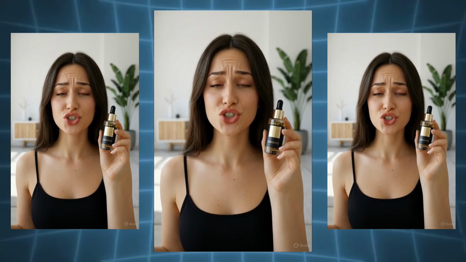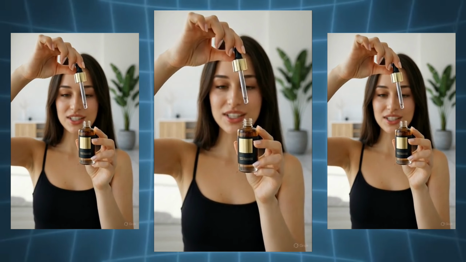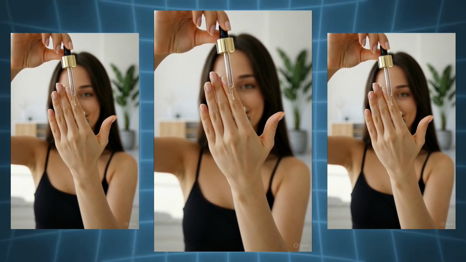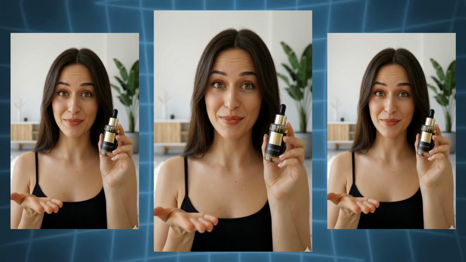I used to get tanned so fast, but this sunscreen saved my skin. Look at this super light, not sticky at all. It blends so easily and no white cast. My skin feels fresh, protected, and glowing all day, definitely staying in my routine.